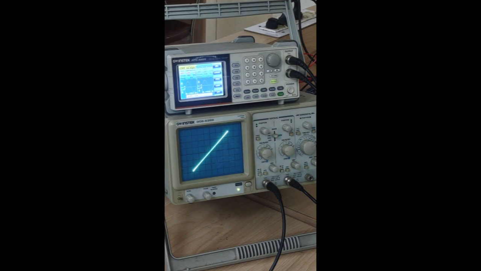Now let's suppose I am introducing a phase difference between the two components, the horizontal and the vertical. So suppose I decide to introduce a phase difference on channel 2 with respect to channel 1. So let's say I will give a phase difference of 30 degrees.